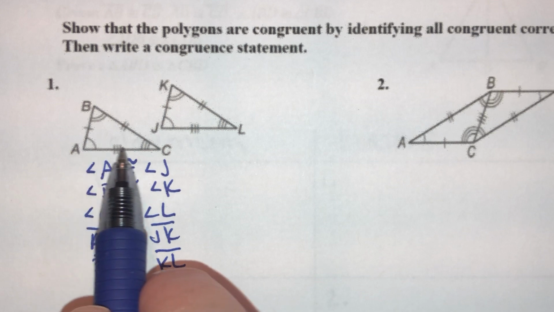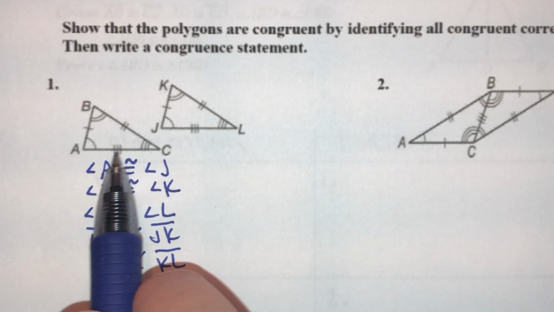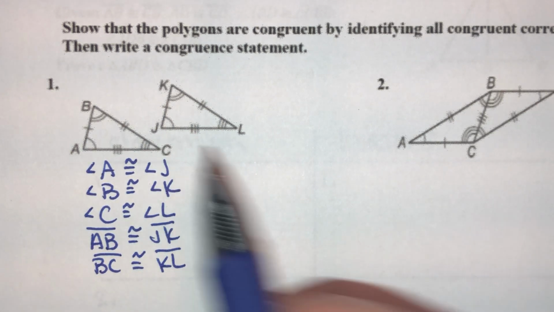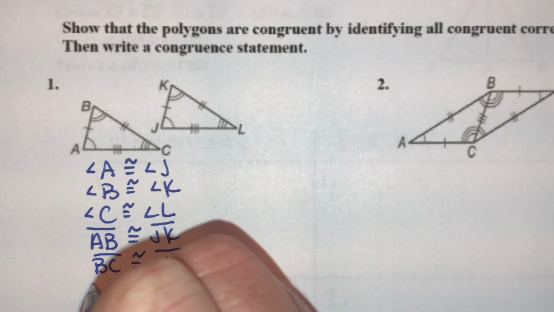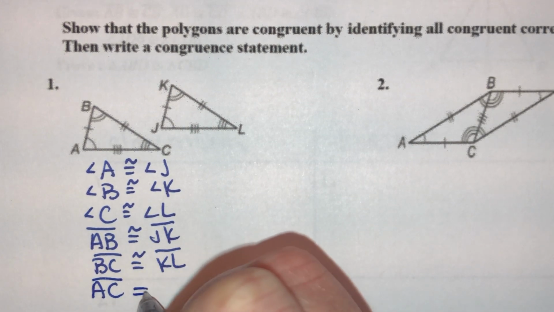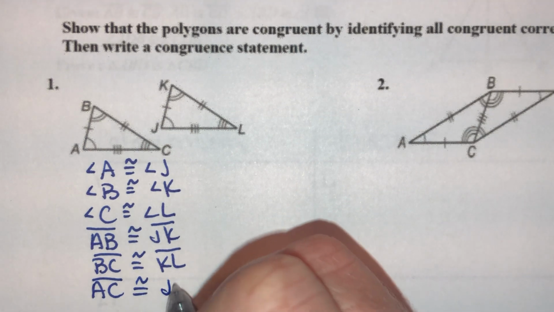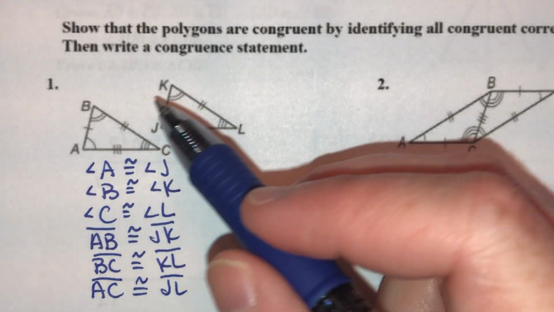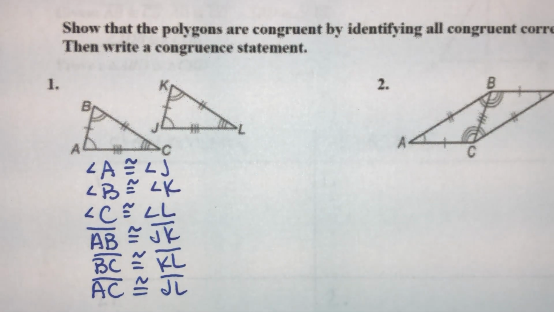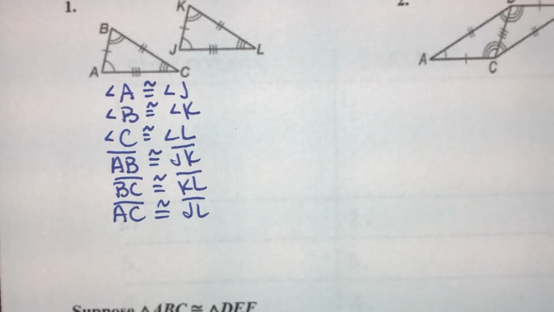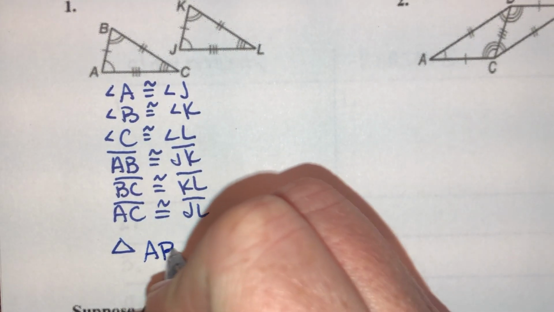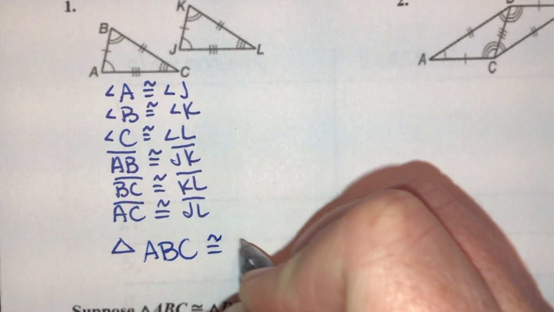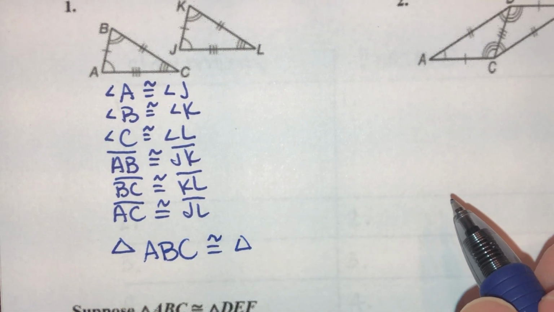And then lastly, AC has 3 little tick marks on the bottom. JL has 3 little tick marks on the bottom. So AC is congruent to JL. So once I know that all 6 parts of the triangles are congruent to each other, I know that the triangles are congruent to each other. So now I can just say triangle ABC is congruent to triangle JKL.